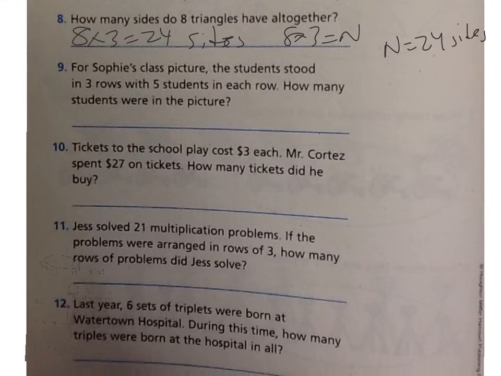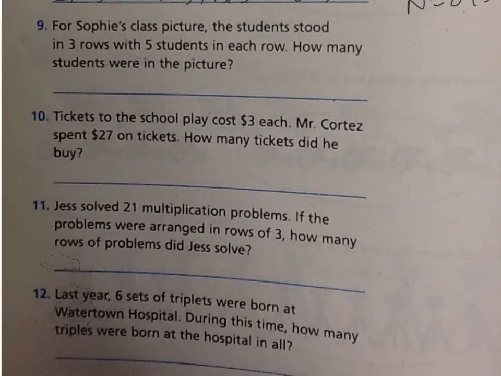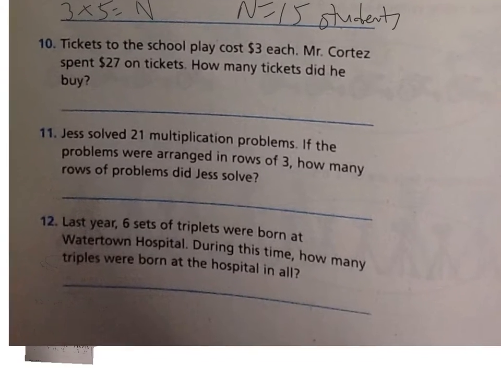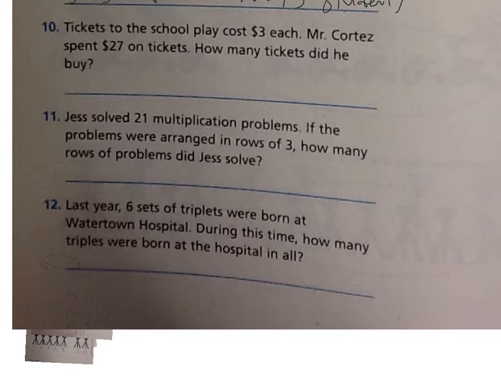Alright. For Sophie's class picture, the students stood in 3 rows with 5 students in each row. How many students were in the picture? So 3 rows, 5 in each row, equals n. And that tells me that n equals 15 students. So I want you to work on number 10, 11, and 12 on your own, and then come back to me when you're done.